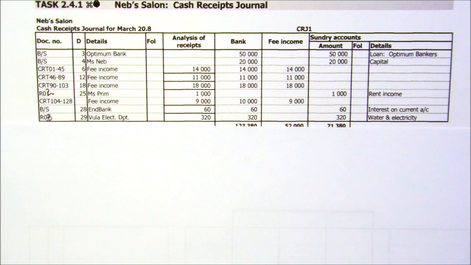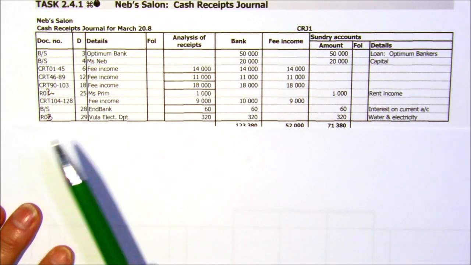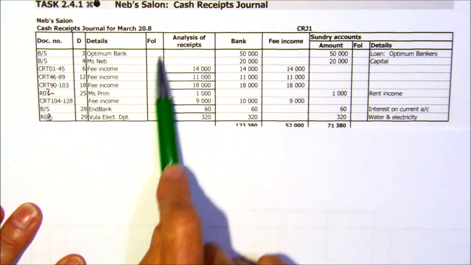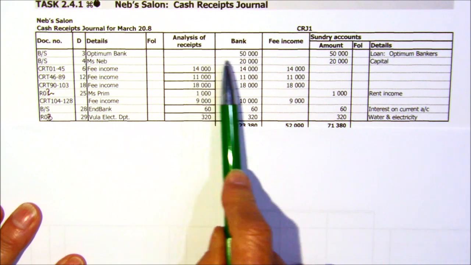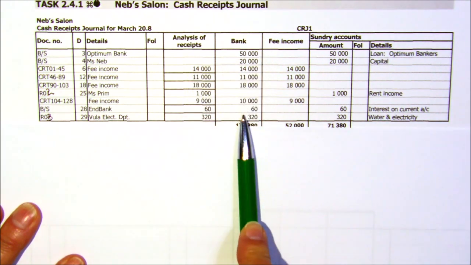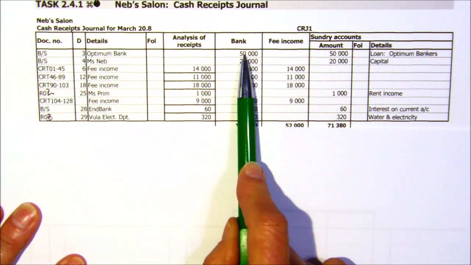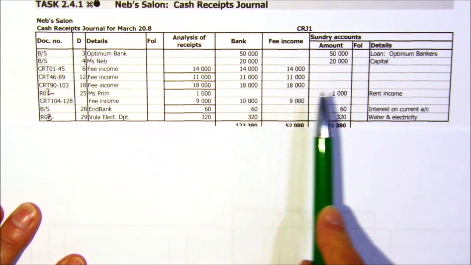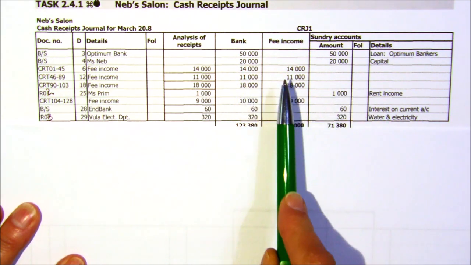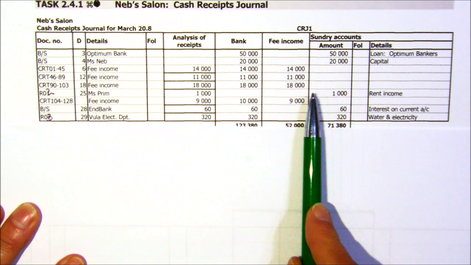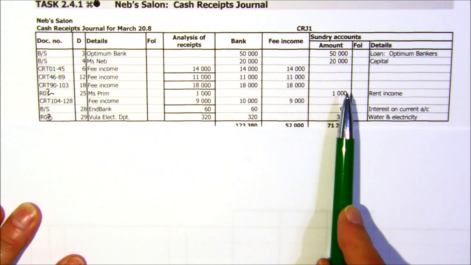So the important thing to note here is that some of the money will go into the analysis, into the till, but eventually it all gets into the bank. If it's transferred directly, then you have it in the bank. It will always go in somewhere else as well, because we always have a double entry.